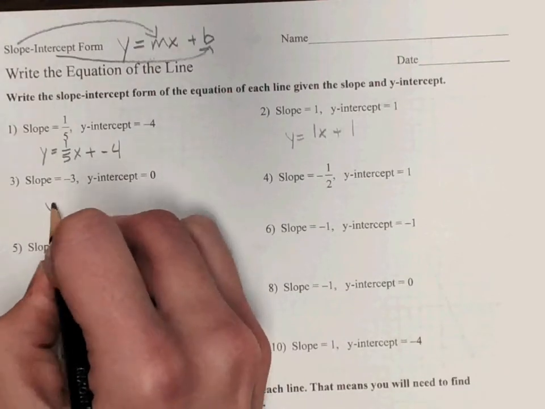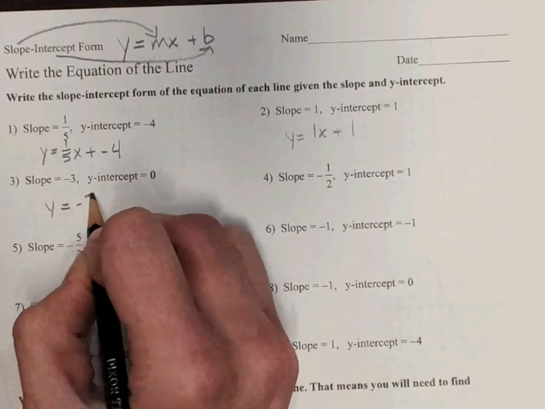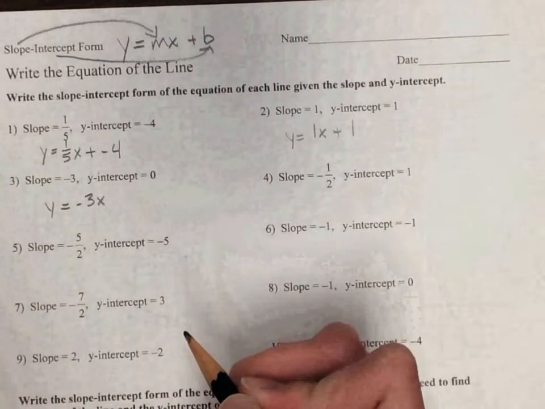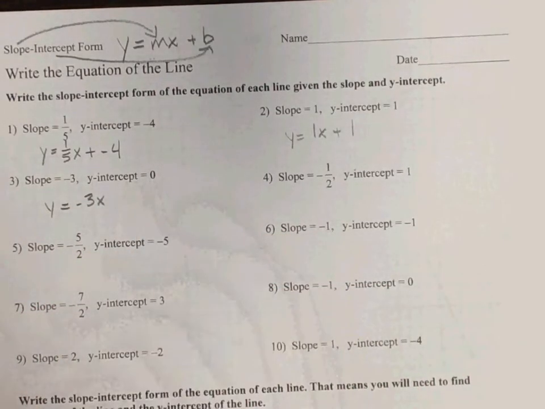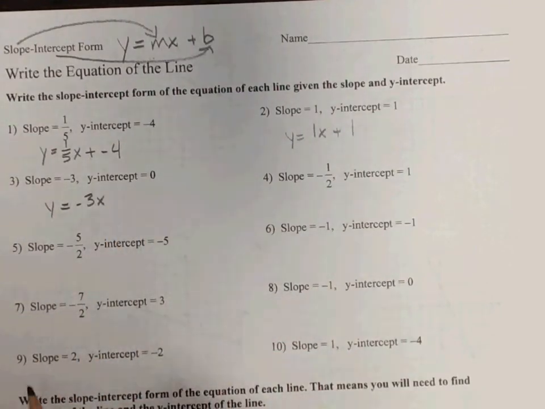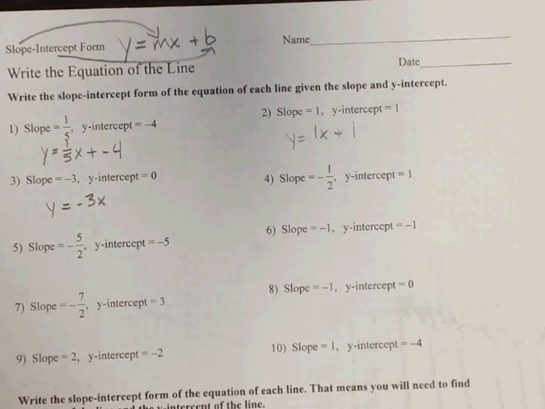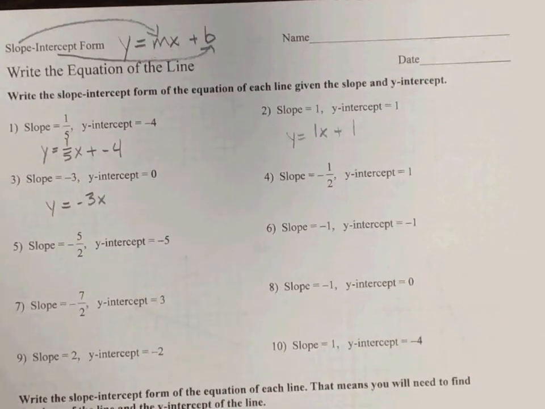So, on this one, y equals, put my slope next to my x. If it's a y-intercept of 0, you could put plus 0, but that would be silly because we don't really need to specify plus 0, do we? No. So we're going to leave it just like that. So you have 4 through 10. I bet you can do those very quickly.